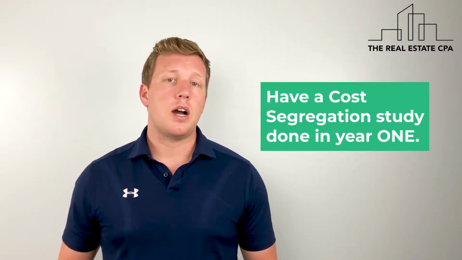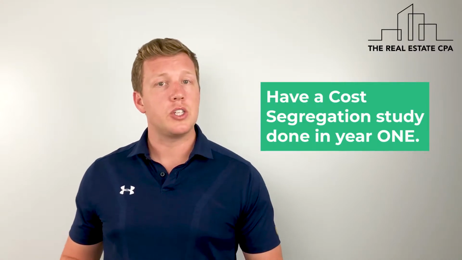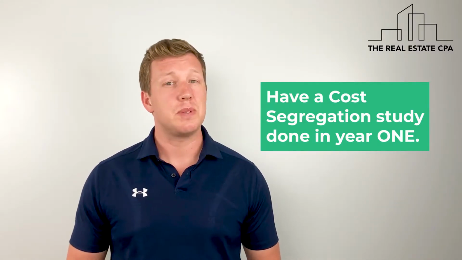Now, we recommend doing a cost segregation study in year one, especially with the new 2018 tax laws, because again, I can go buy a $1 million property, get a cost segregation study, and maybe 30% of my value has been allocated to components with a useful life of less than 20 years. So on a $1 million property, that means I get to write off $300,000 immediately this year, which is way better than depreciating that $1 million over 27.5 years.